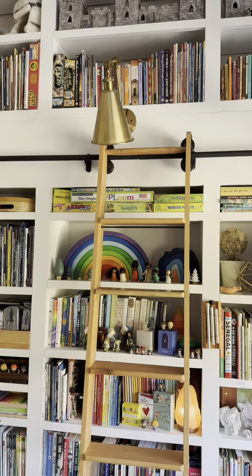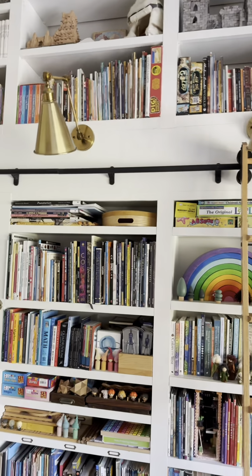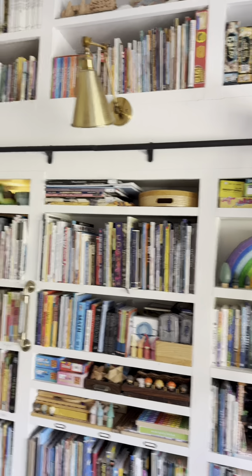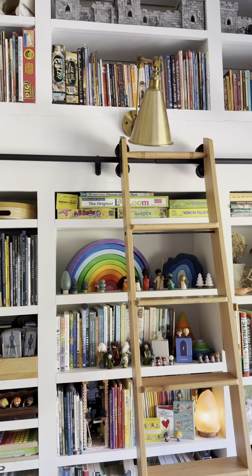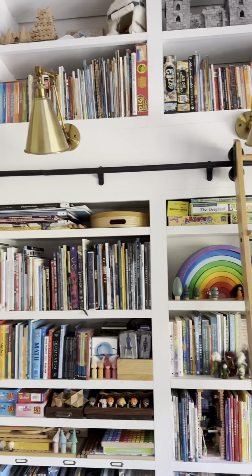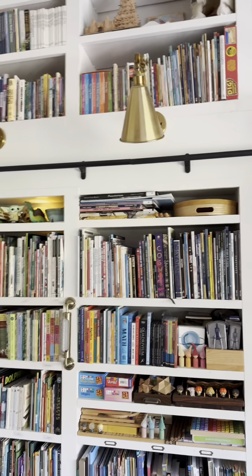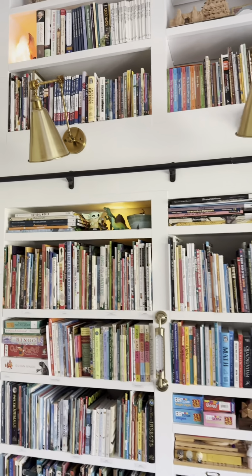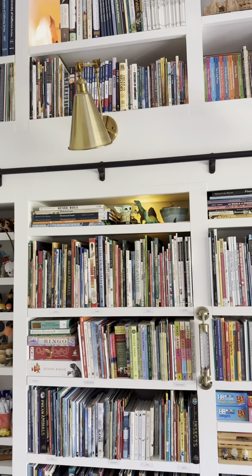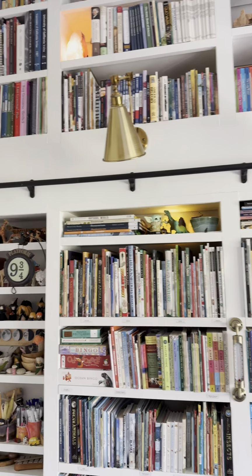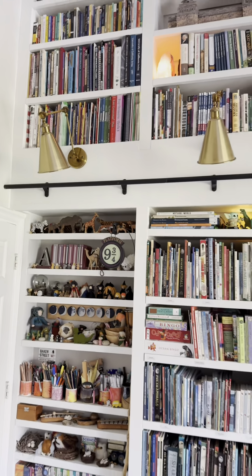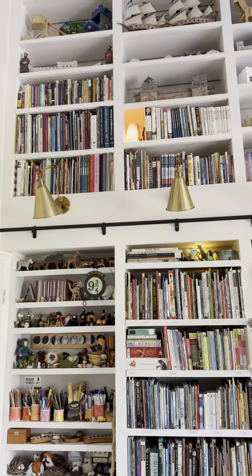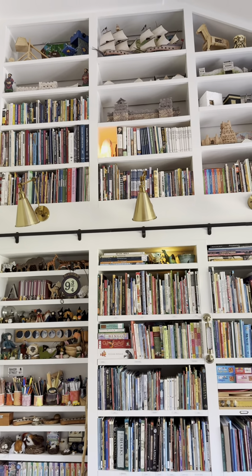Then the next 3 cubby bookcases are all US history, from the colonial times and revolution, Civil War, Western movement, indigenous people, all the way up to current and modern history through the 20th century. Then I have a few more bookcases up at the very top that house books that we're either no longer using or that we're ready to part with.